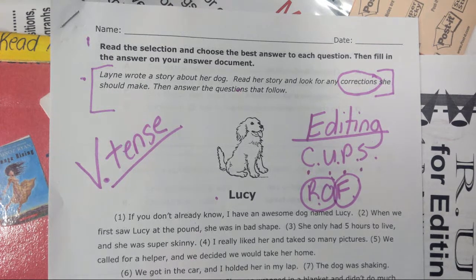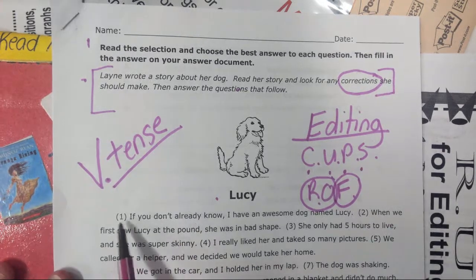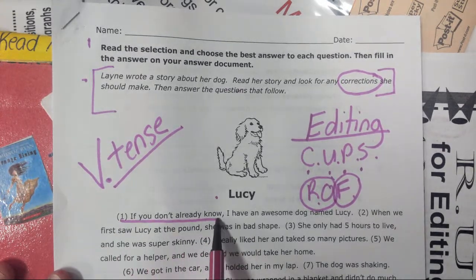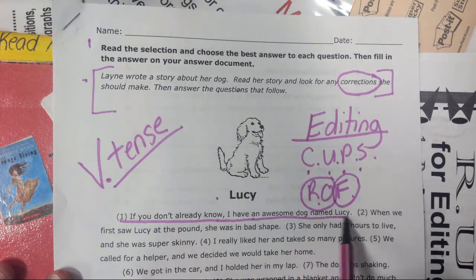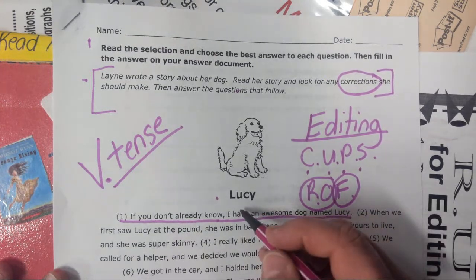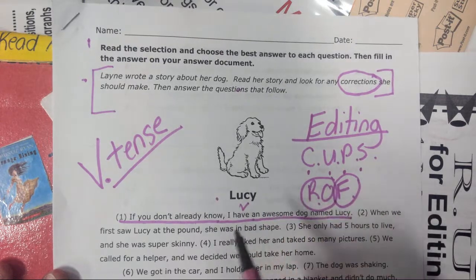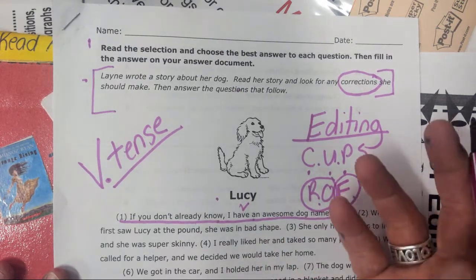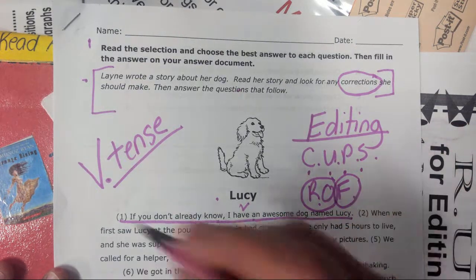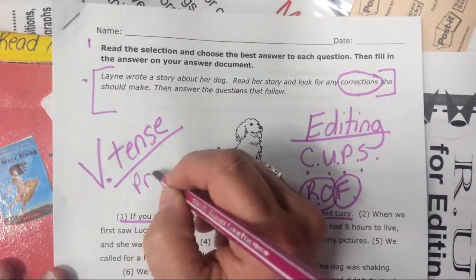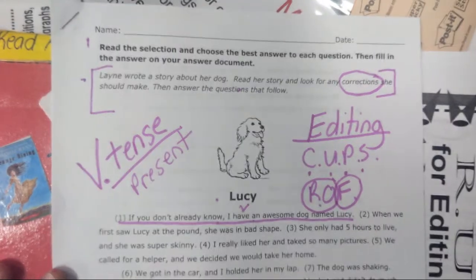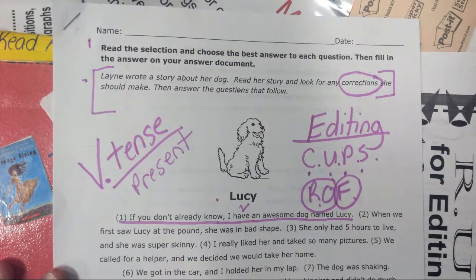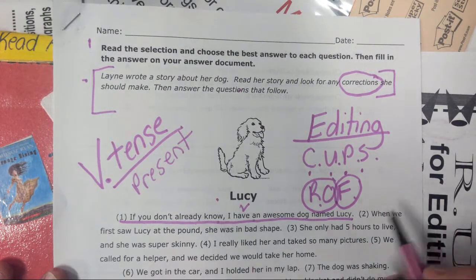So I'm going to go ahead and underline and read the very first two sentences. If you don't already know, comma, I have an awesome dog named Lucy. I have. What verb tense is I have? That's present tense. So right now, the very first sentence is in present tense. Let's see if they stay in present tense the whole passage.